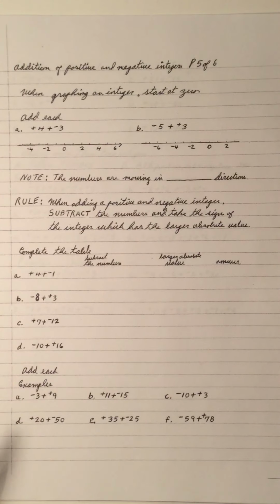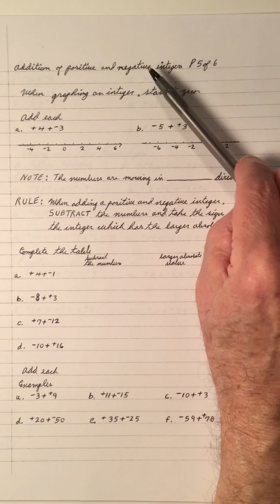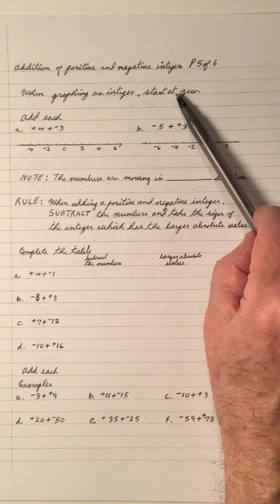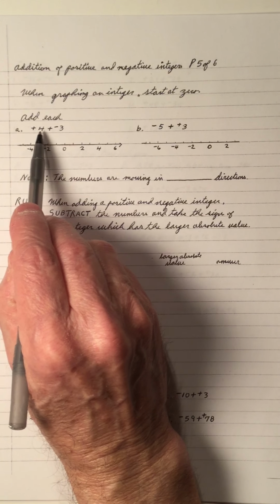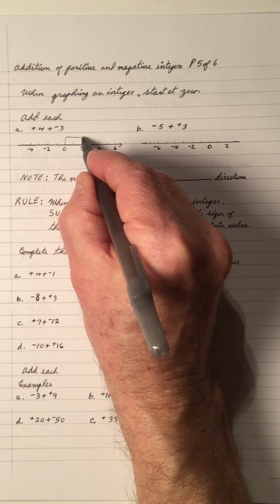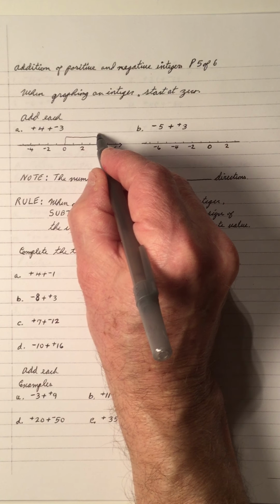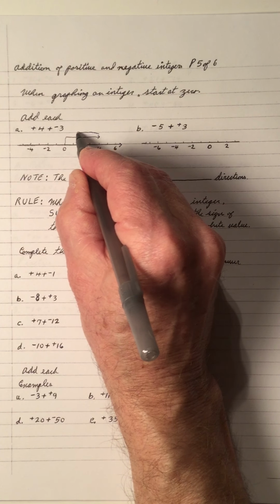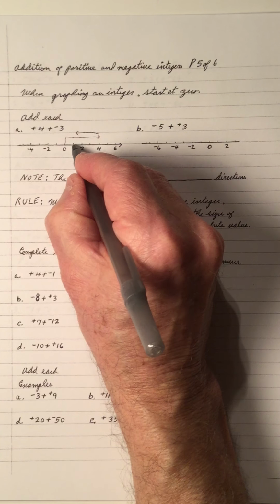Okay. What about the addition of a positive integer and a negative integer? Again, when graphing an integer, you start at 0. So let's add positive 4, add on negative 3. Positive 4 is 4 to the right there. And add on negative 3 means you got to go back the other way, 3 places. 1, 2, 3. So that's positive 1.